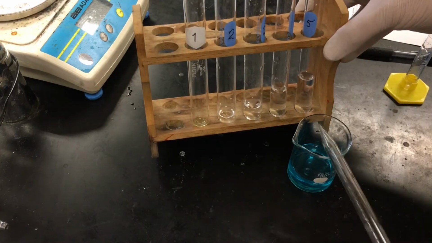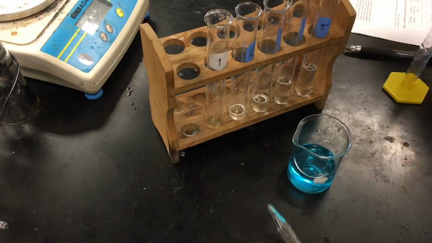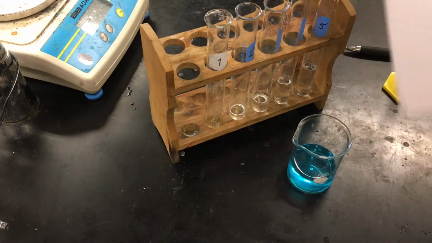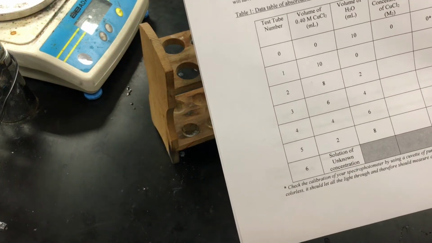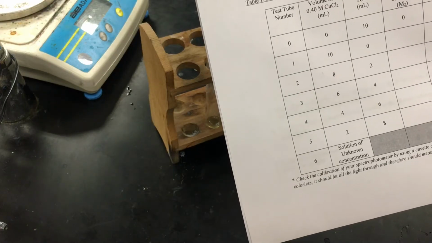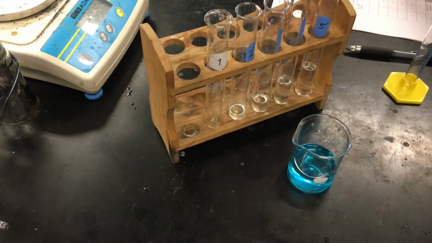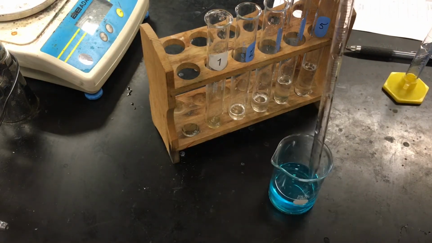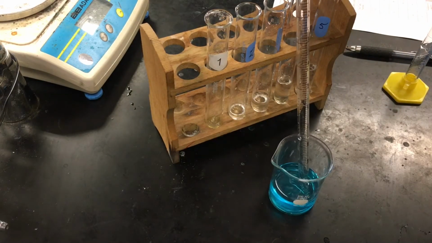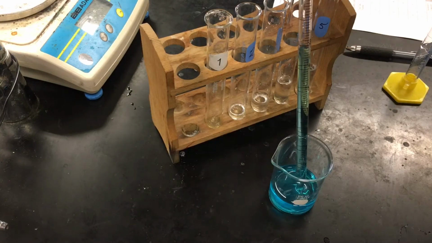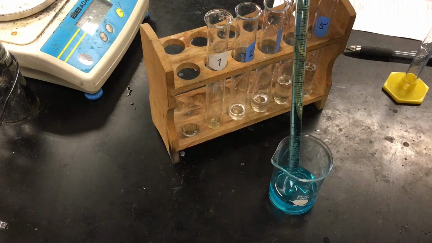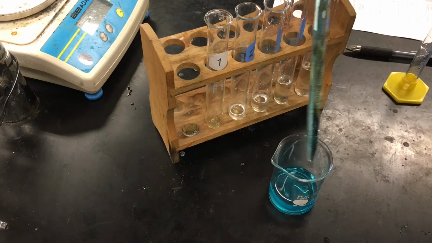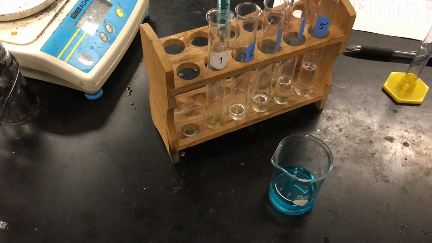So now we're just going to add the copper chloride solution, and we're going to follow the lab handout over here. So in test tube number 1, 10 milliliters, and then 8, 6, 4, and 2 in the other test tubes. So we have 10 milliliters in the first test tube.